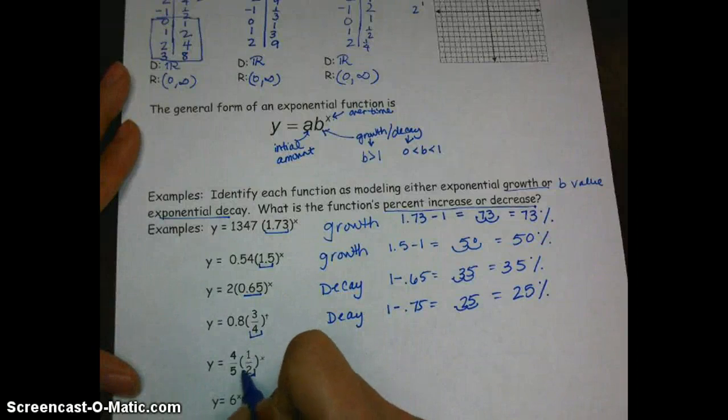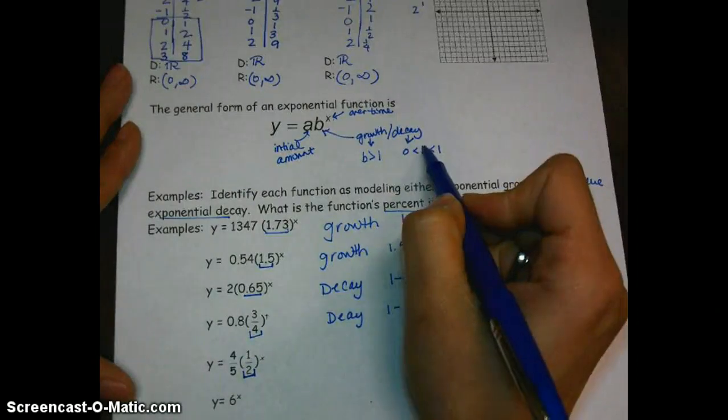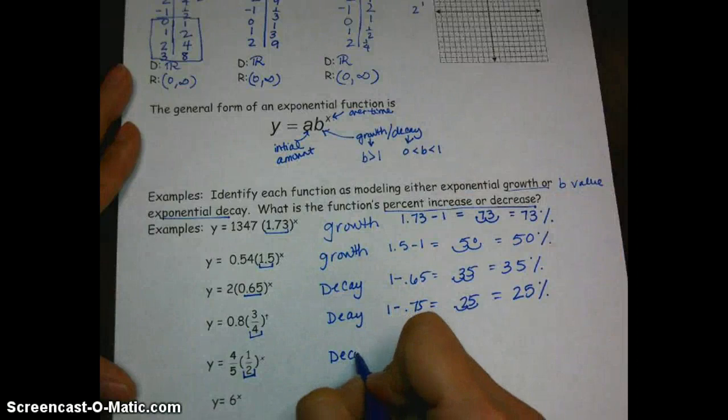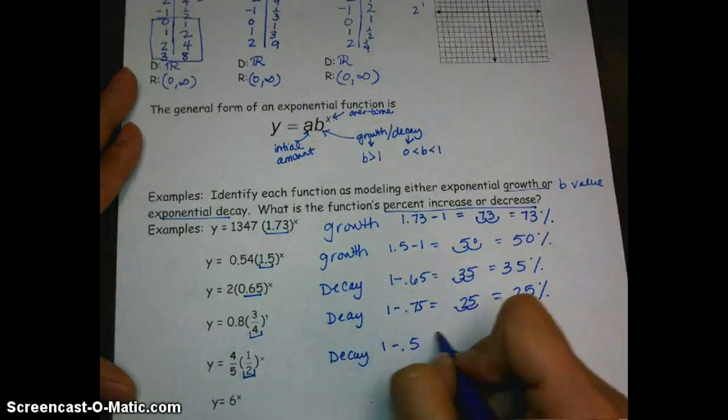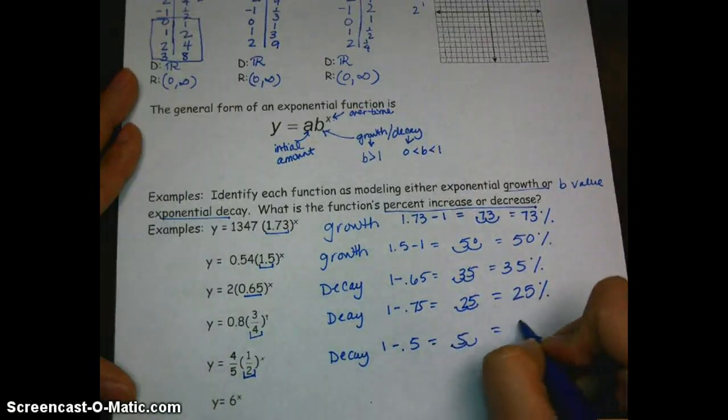This number is in between 0 and 1, so again, it's a decay. 1 minus 0.5 is 0.5. Change it to a percentage, equals 50%.